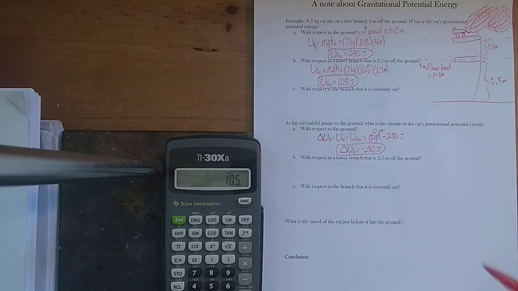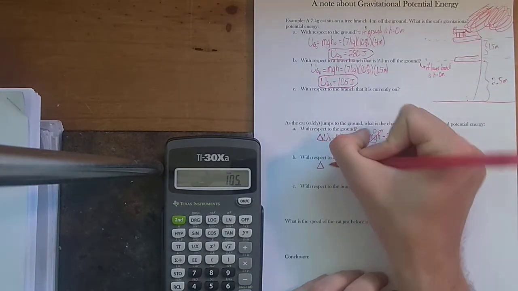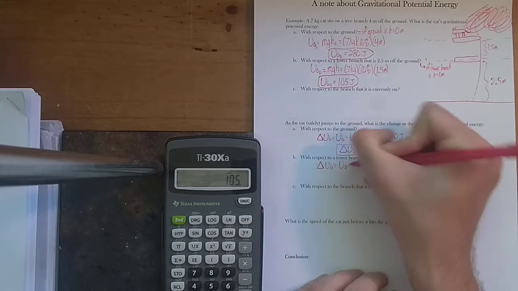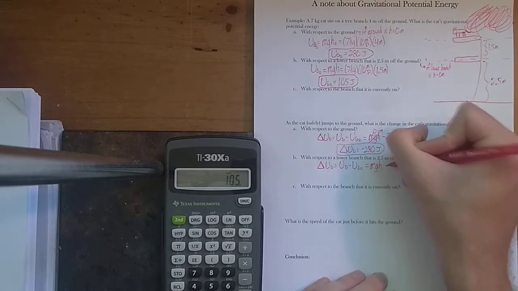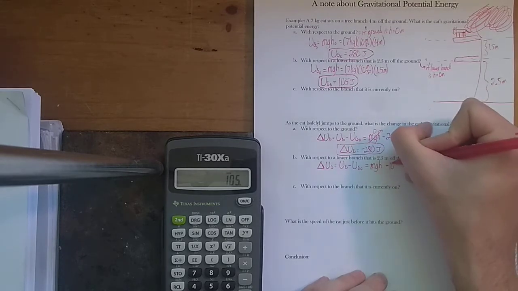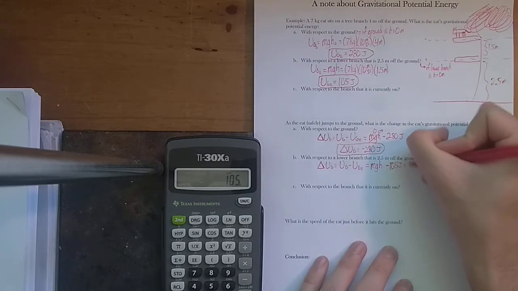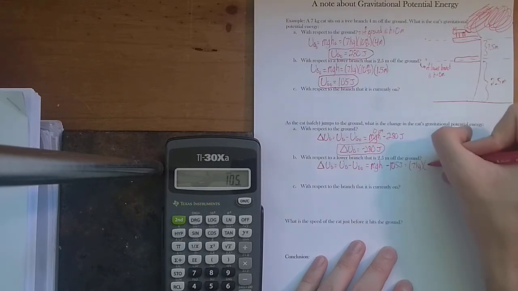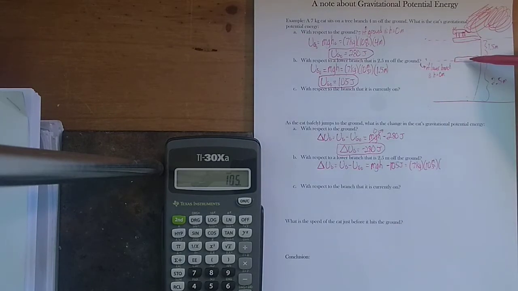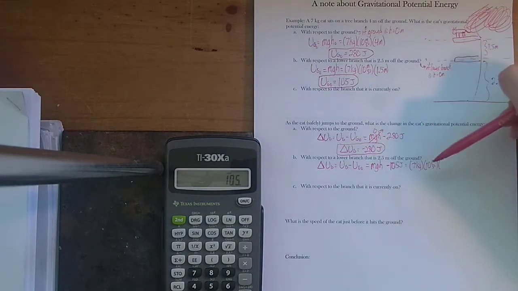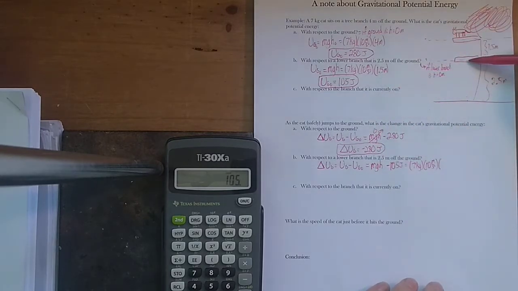You might say, wait a sec, that's a huge difference. Well, it depends what we're going to do with that number. Let's see the change in gravitational potential energy when the cat jumps to the ground. Again, this is mgh minus 105 joules. M is 7 kilograms, g is 10 meters per second squared. What is the final height? If we set h equals 0 up here and use that in this calculation, then we have to keep it here.